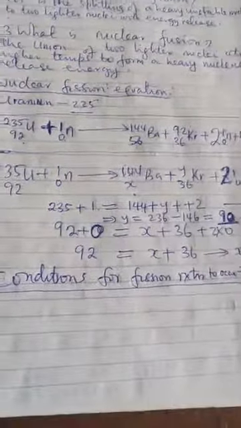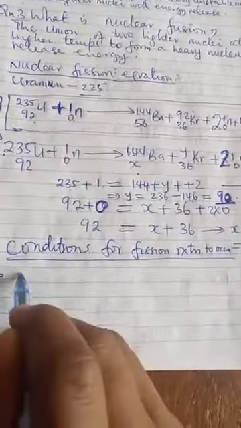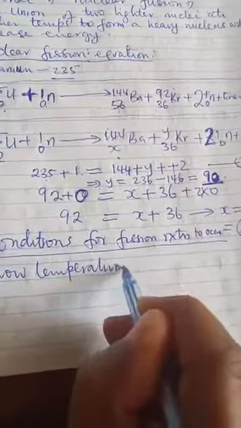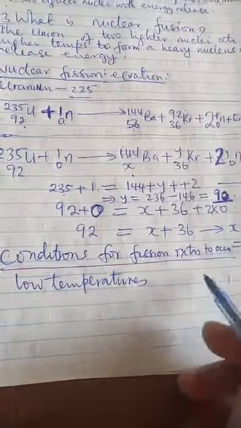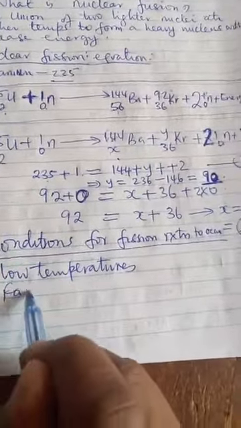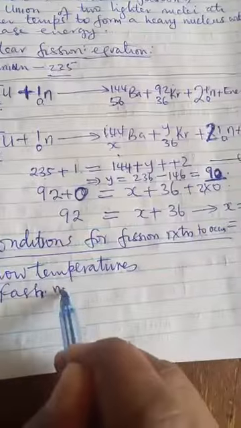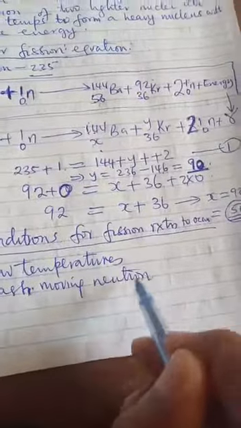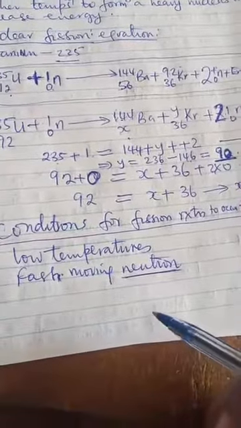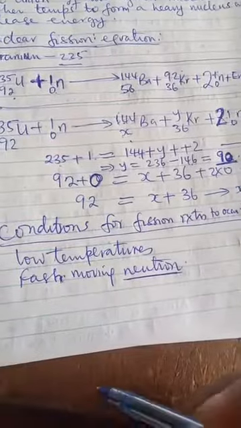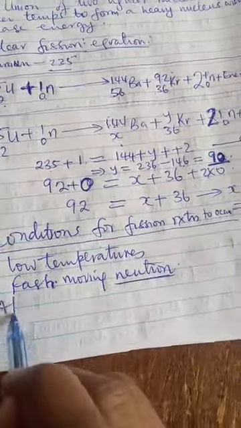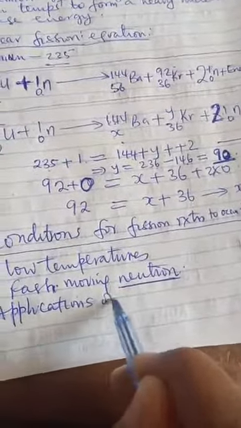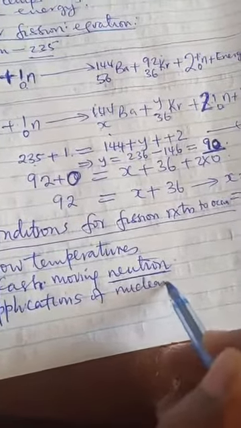The conditions under which this reaction occurs are: one, the temperatures must be low. We need low temperatures, and we need fast moving neutrons. In other words, a neutron is a must have. The applications: where do we apply nuclear fission?